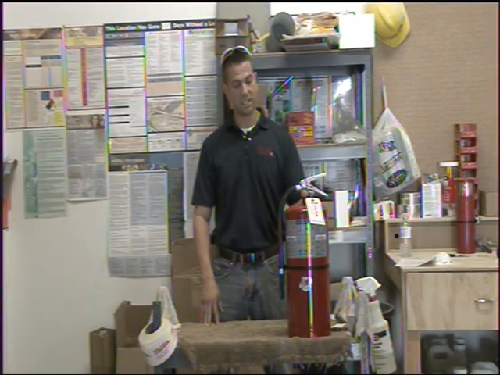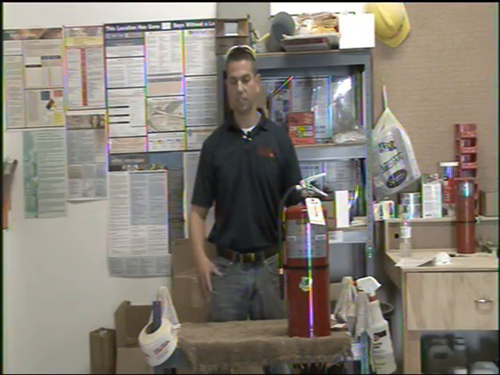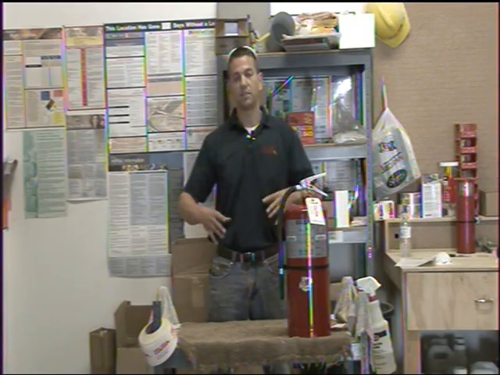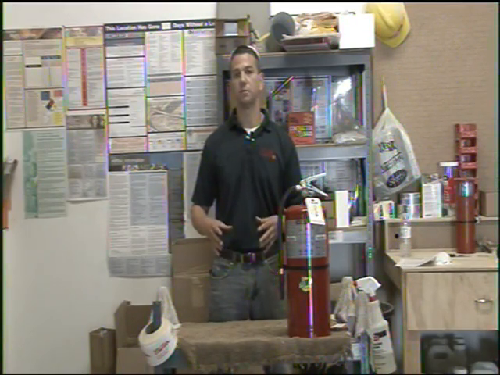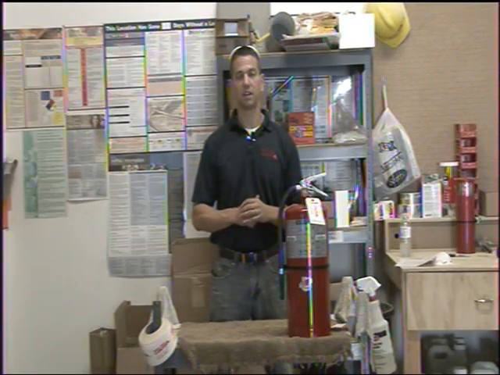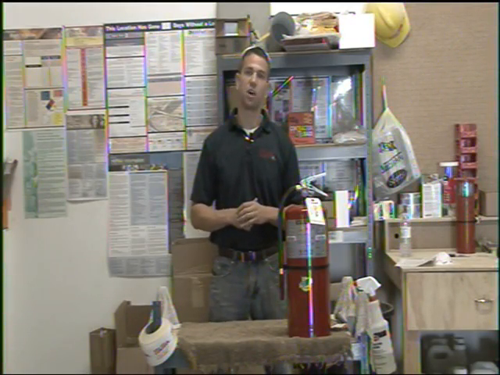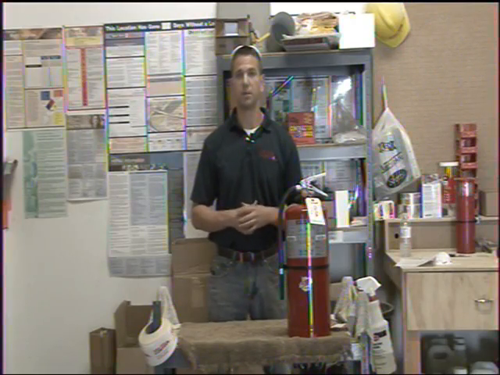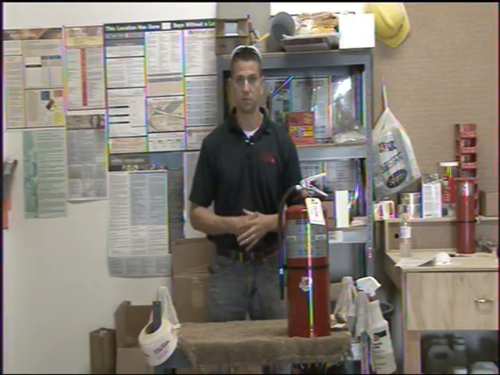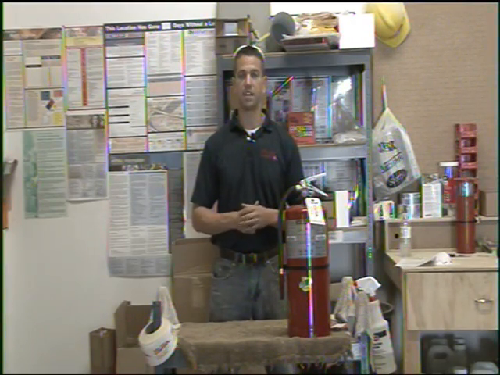The Class D fire extinguisher is usually a yellow fire extinguisher, and what that fire extinguisher is used for is combustible metals. When we talk about Class D fire extinguishers, you're always going to see large fire extinguishers because combustible metals are highly flammable and you need a large extinguisher to fight those types of fires.